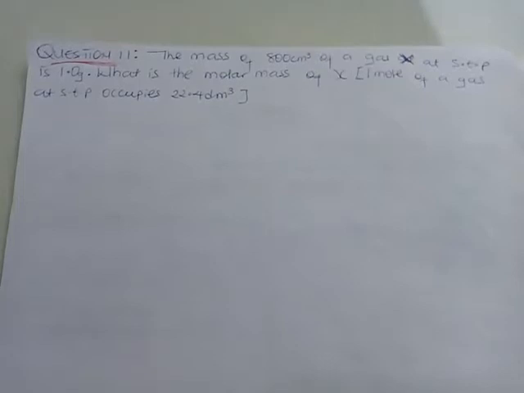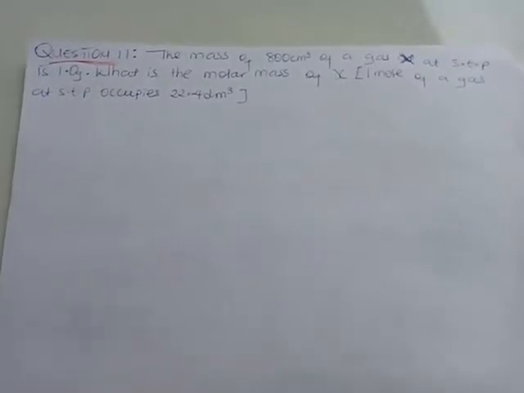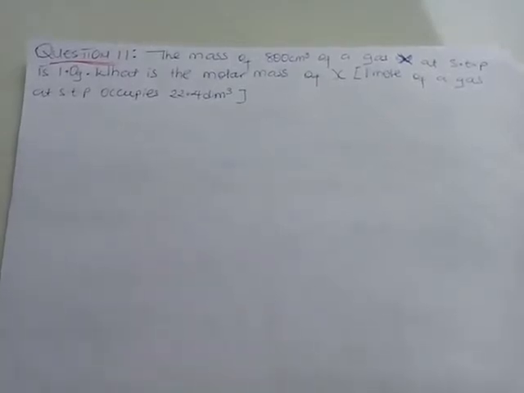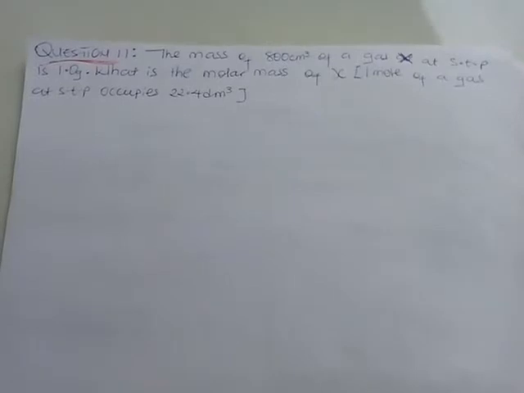When we have this question, in our previous video on Avogadro, molar volume and mole, we solved an equation similar to this. So in this particular question, we will be repeating something almost similar to that one.